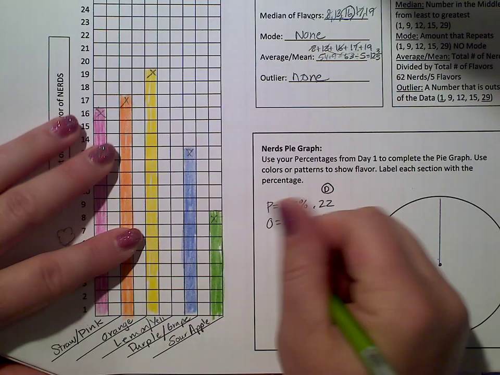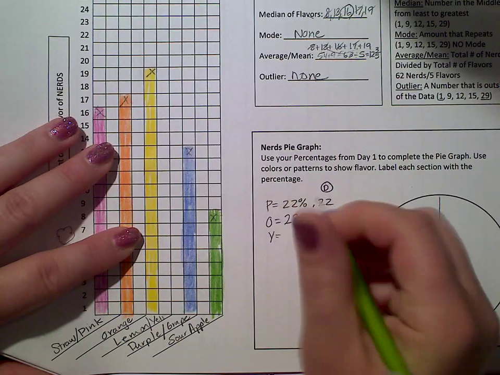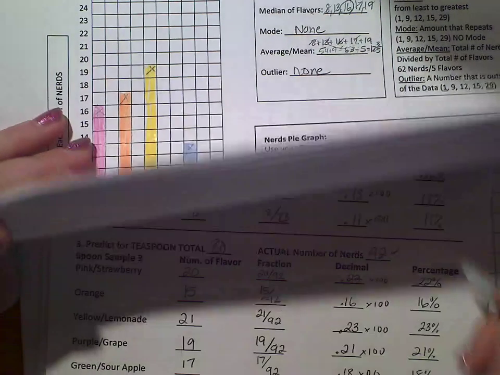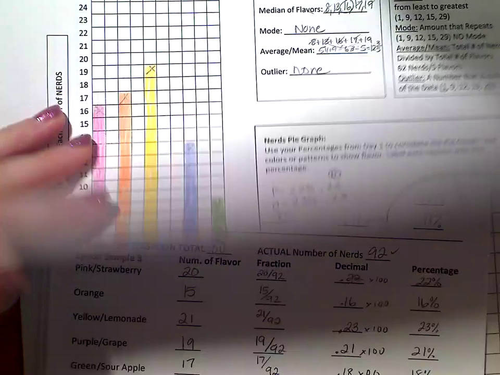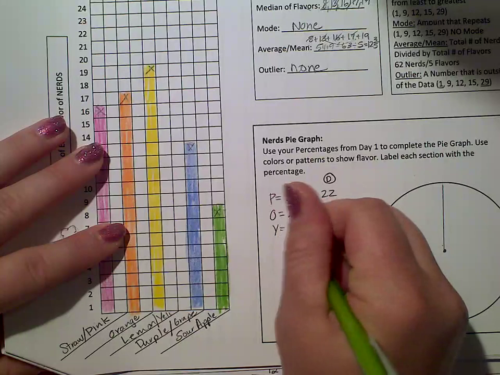Then we had yellow, which was 19 total, which should equal 26%.